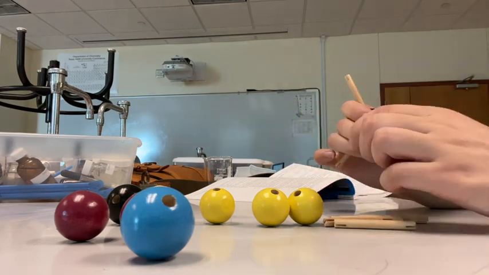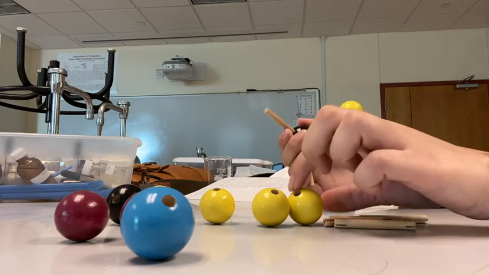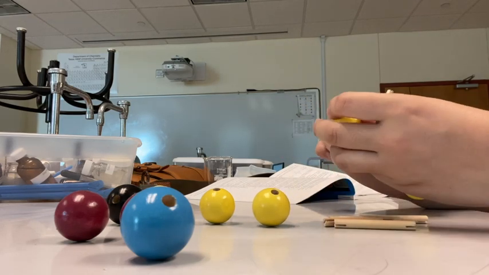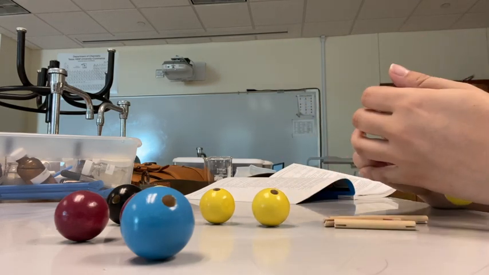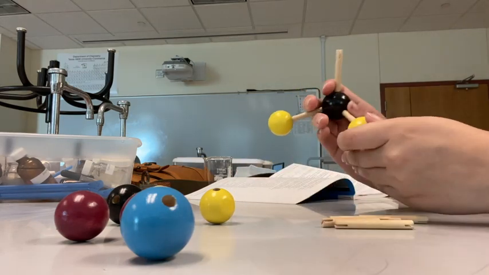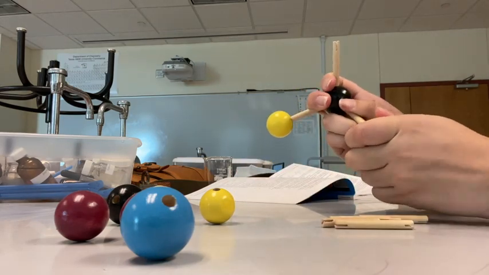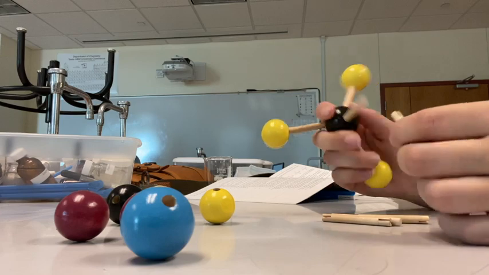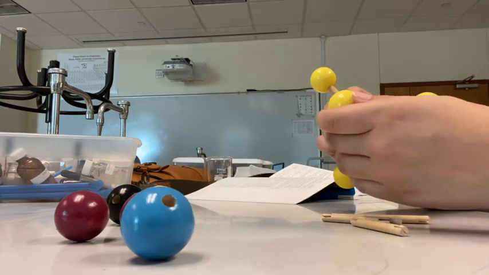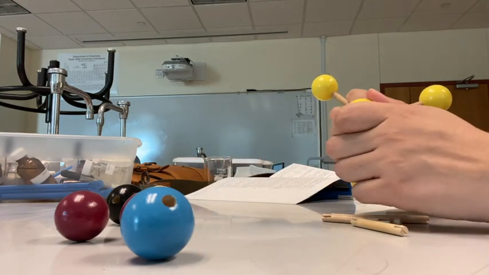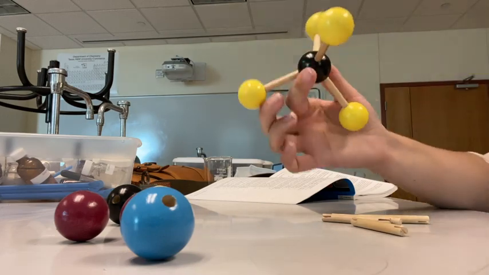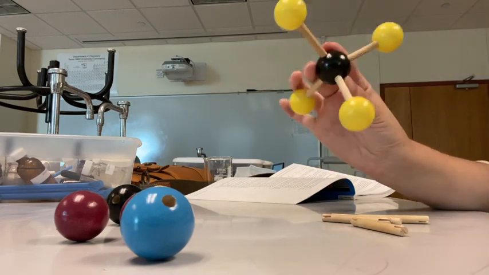Then I'm gonna add my hydrogens, just like that. So there's methane.